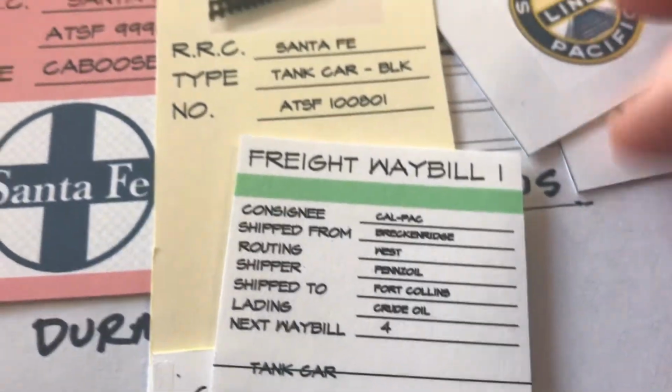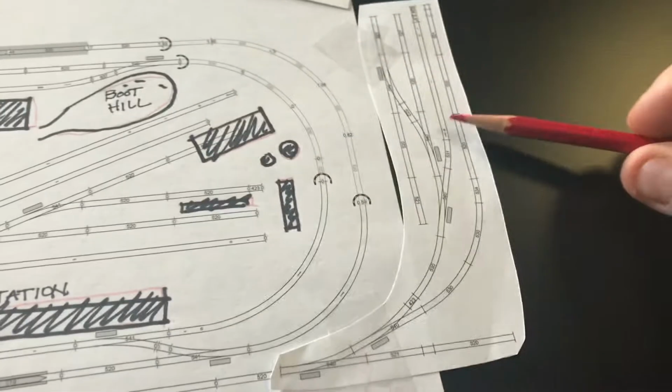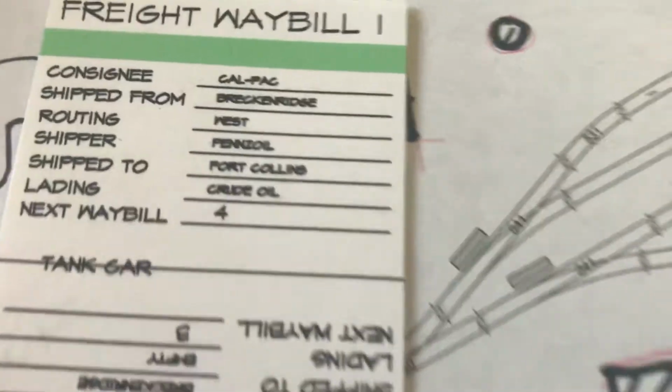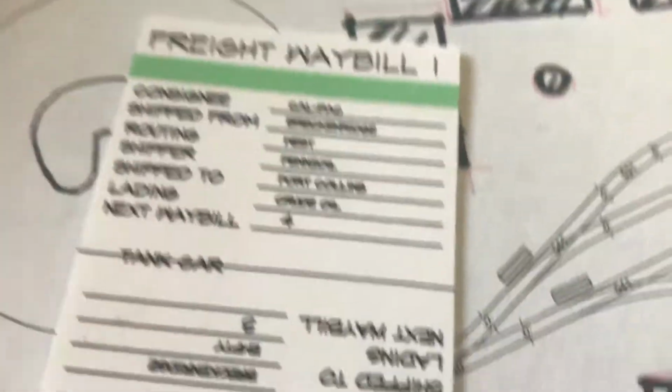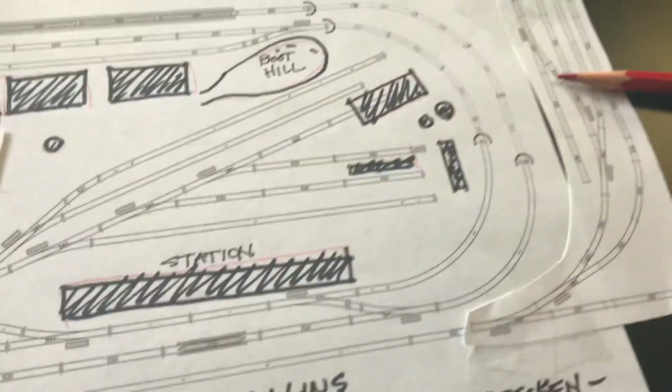So this car is being shipped from Breckenridge, which is this part of my railroad, to Fort Collins. So I'm going to have to take the tank car from this area here, and it's going to go to Fort Collins.